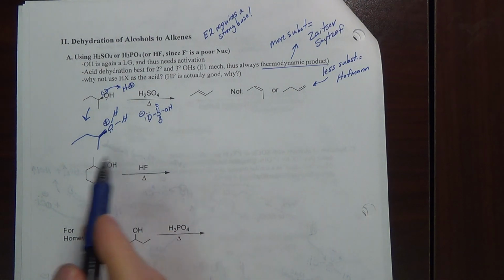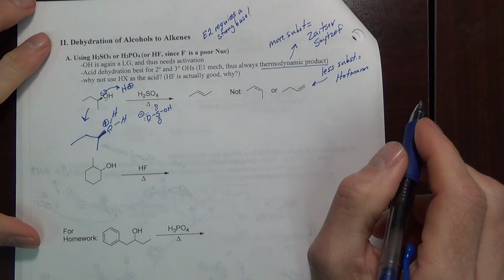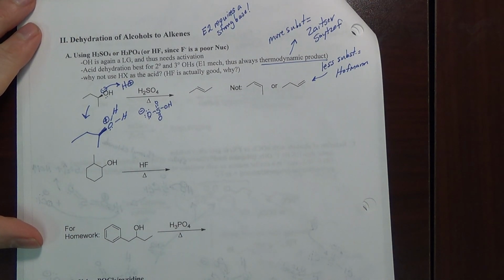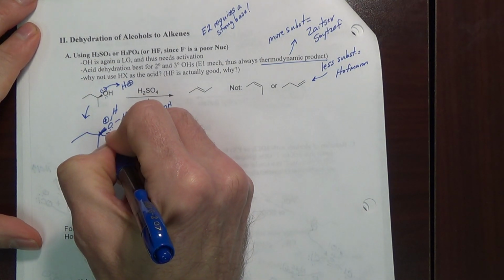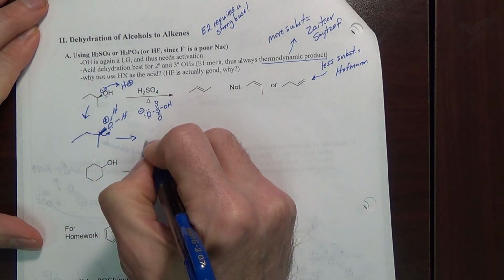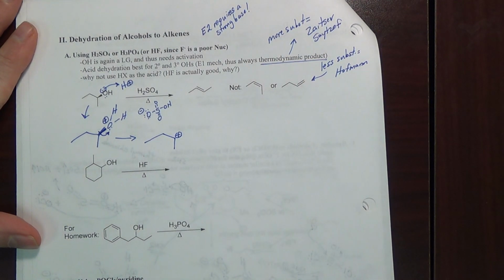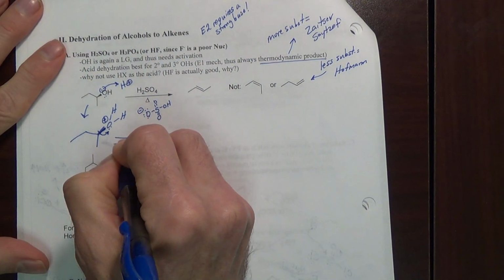Certainly is not going to do an E2, and it will never act as a nucleophile. So what else can happen to this protonated alcohol? The only thing that can happen new, other than reversing, is the oxygen could just leave, and that would give a carbocation plus water. I'll show minus water here.